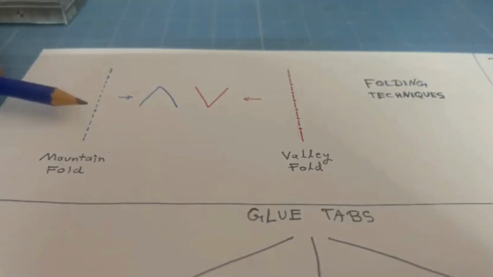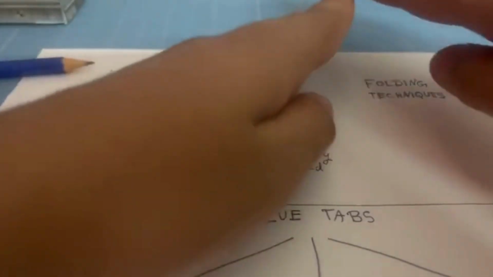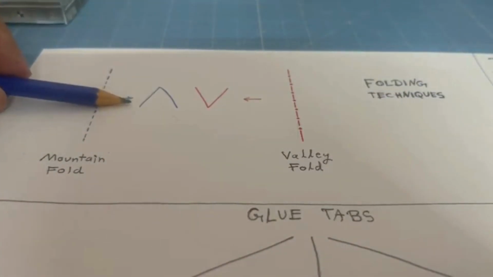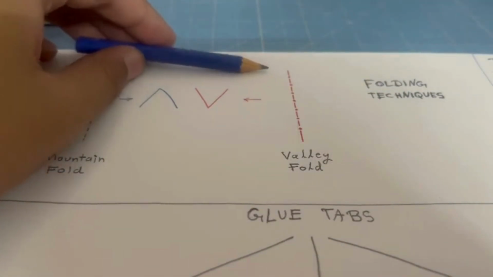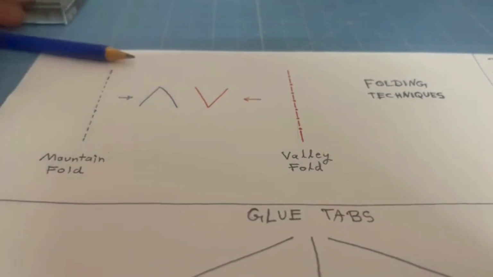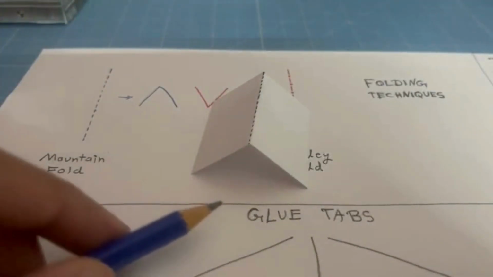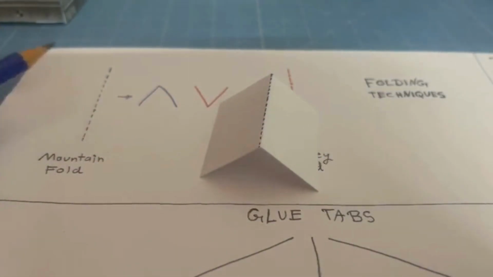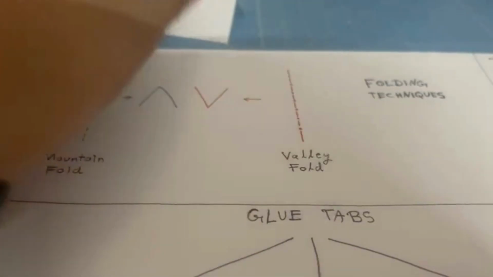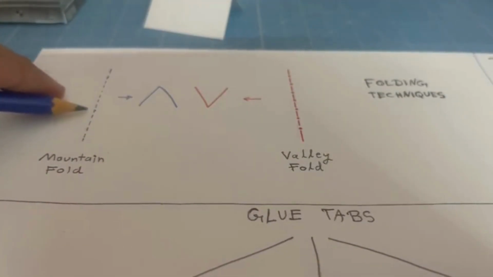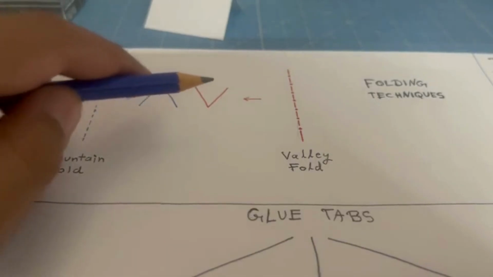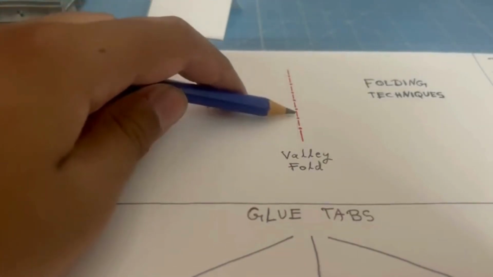In mountain fold, we fold the paper inwards in the shape of a mountain, whereas in the valley fold, we shape the paper outwards like here. I've got two samples, one which shows the mountain fold. You can see the dotted line here, and yeah, I forgot to tell, the mountain fold is represented by dotted lines, while valley fold is represented by dotted and dashed lines.